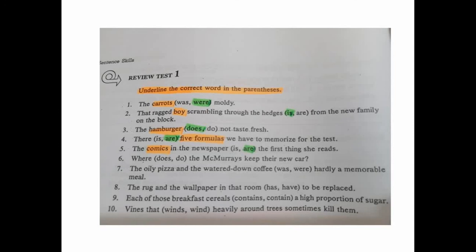Underline the correct word in the parentheses. Now the carrots. The subject is carrots and it's a plural, so we need a plural verb. So carrots were. The ragged boy scrambling through the hedges is or are. Where is the subject? Who is from the new family? The boy. So we can cross everything else to reach the subject. So we talk about the boy. Now, boy is singular. So we need for it a singular verb, which is.